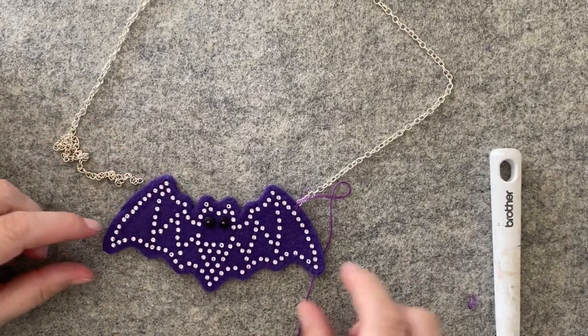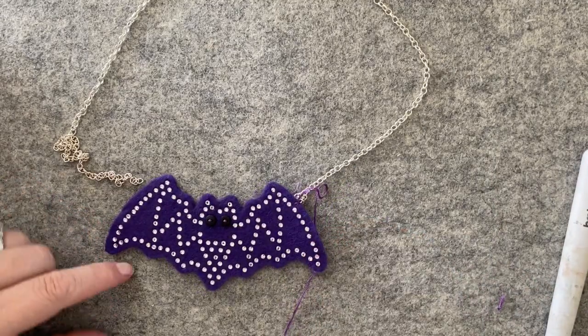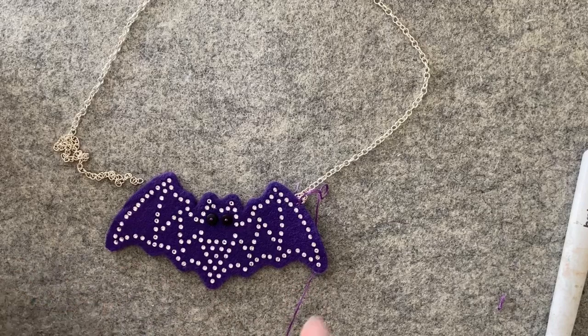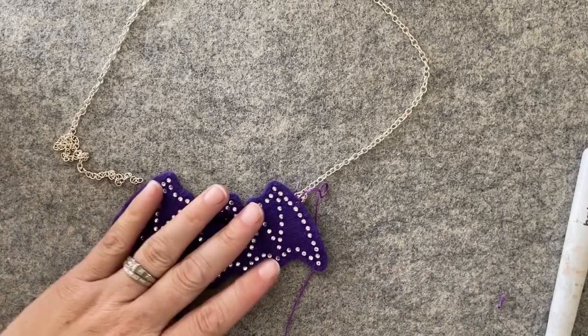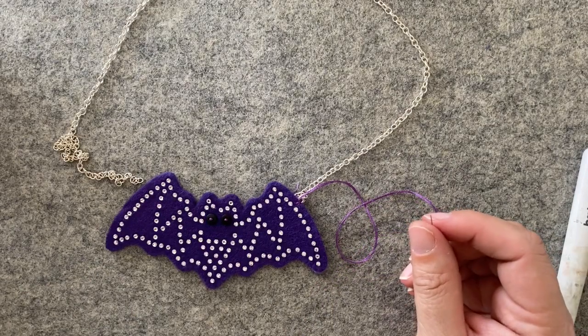I hope you've enjoyed this tutorial. I had a lot of fun creating my little Halloween bat necklace. You know, I could even dangle stuff from it. I mean, there's so many options. You can always customize cut files. So I hope I've inspired you to get out there this weekend and try something of your own.